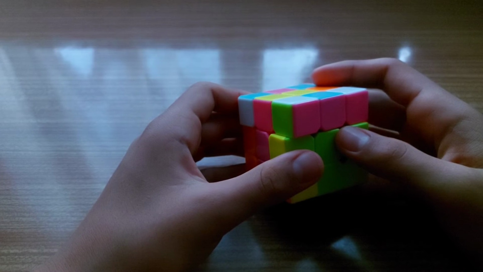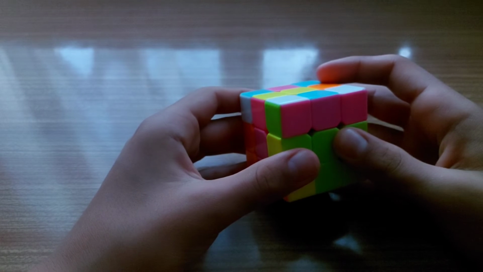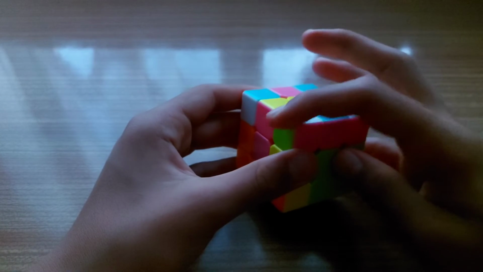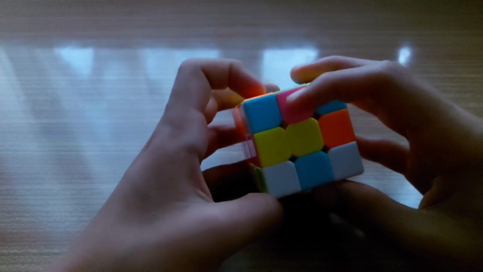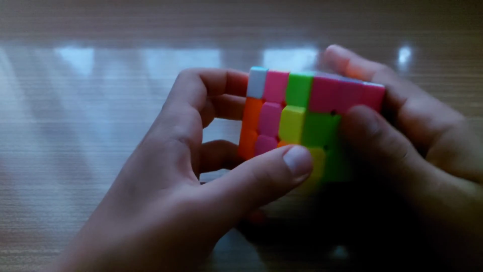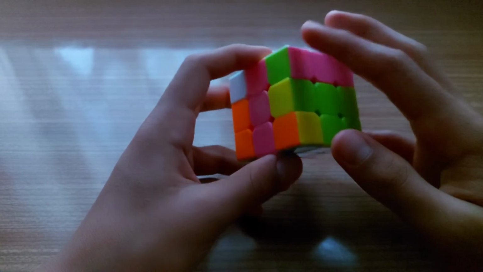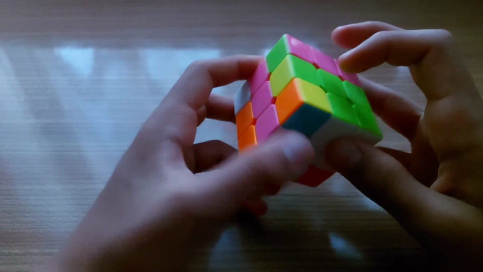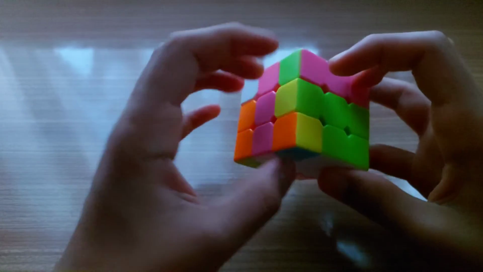Make sure that both of the pieces, the corner and the edge, are on the top. So we have white, green, and pink, and green and pink. So they're both on the top. Now we need to align the corner piece on top of where it needs to go into. It goes into here. White, green, and pink. So it goes in this corner here.